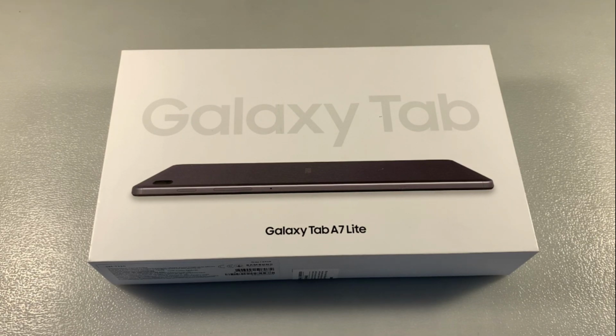Hello guys, this is the tablet Samsung Galaxy Tab A7 Lite. This version has 3GB RAM memory and 64GB internal memory.